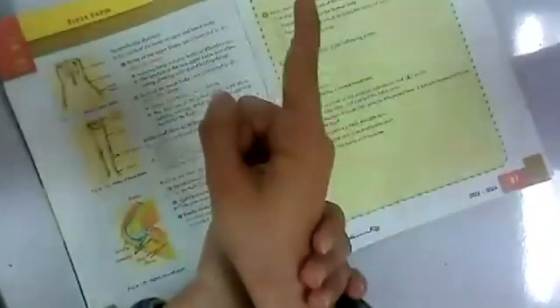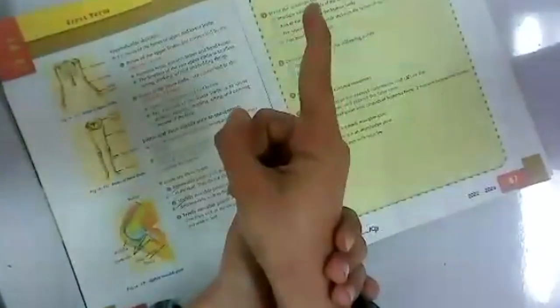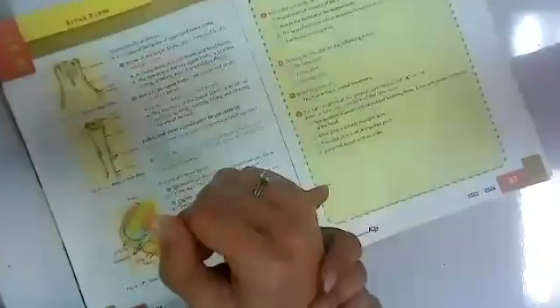If there are no joints between bones, you can't move your bones. Your finger will be like this. You can't make this, okay? You can't move your bones.